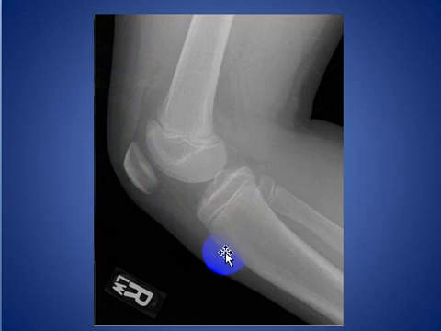And also in clinical examination, there is tenderness over the tibial tuberosity. No history of trauma in this patient, and this is a classic for Osgood-Schlatter disease.